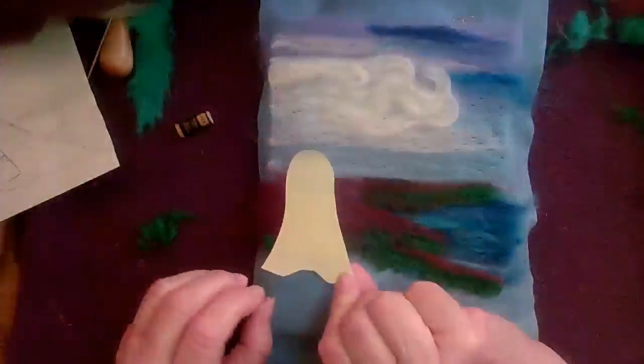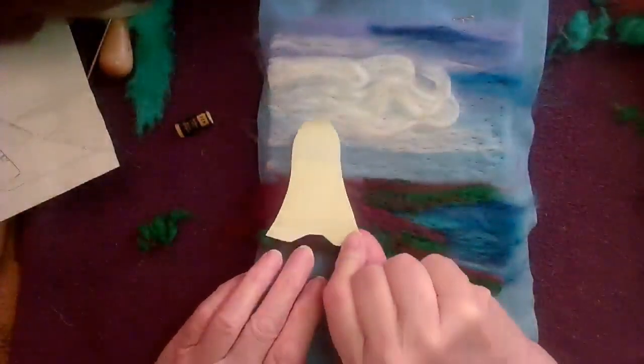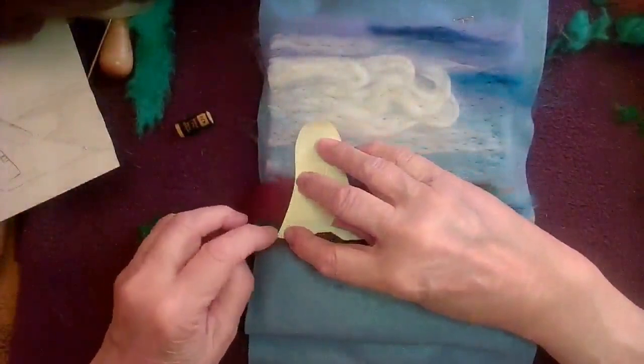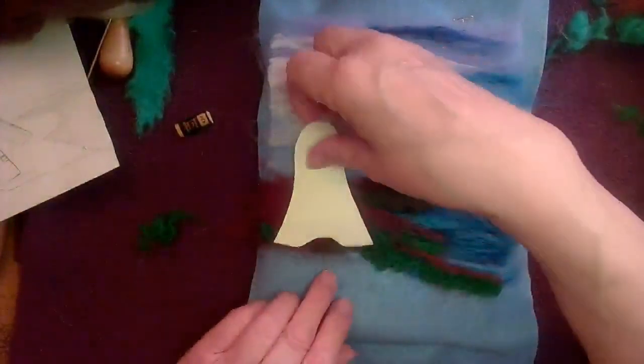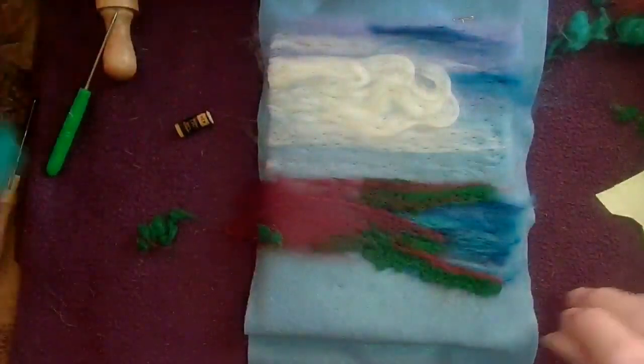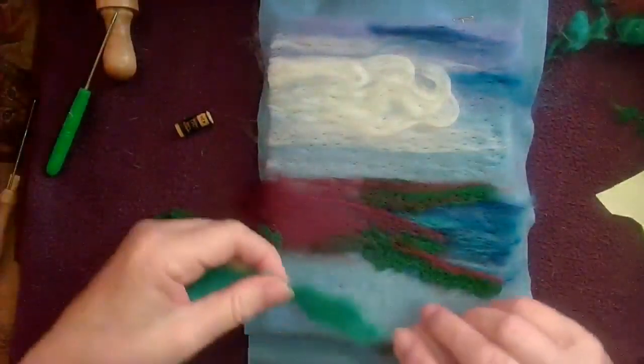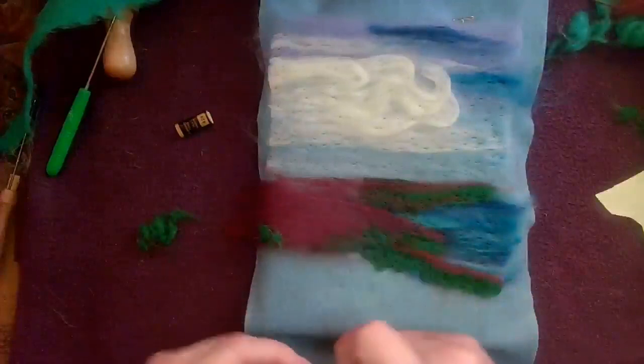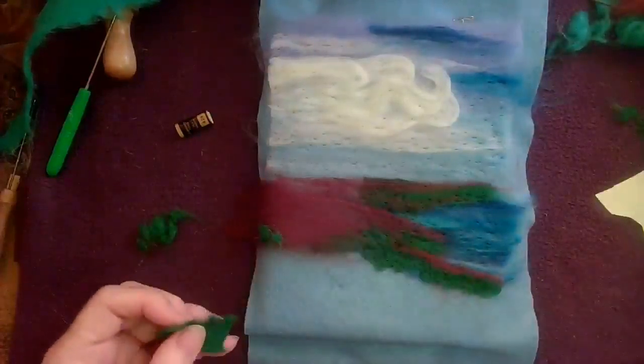Let's see here. Oh, poop. Okay, I've got a little bit of this I can use.